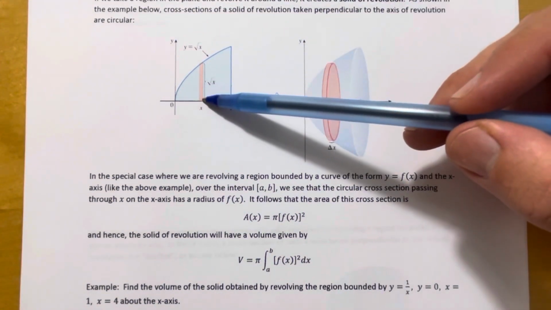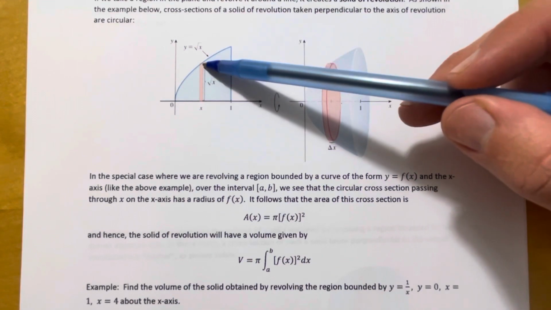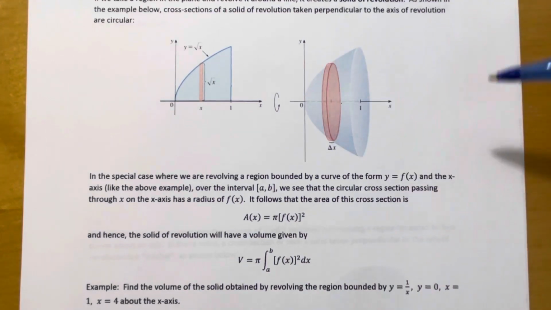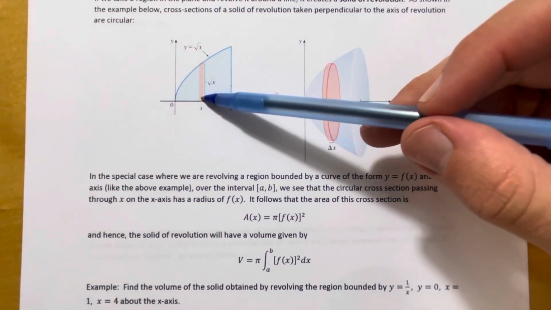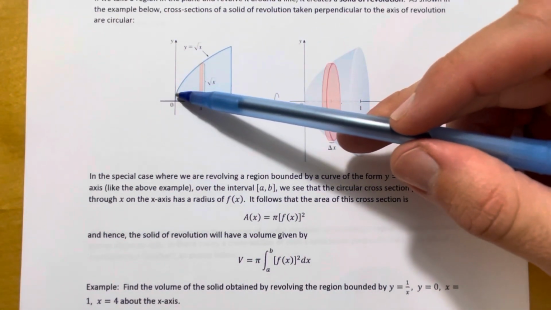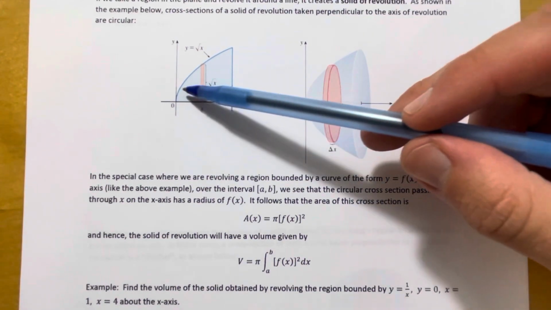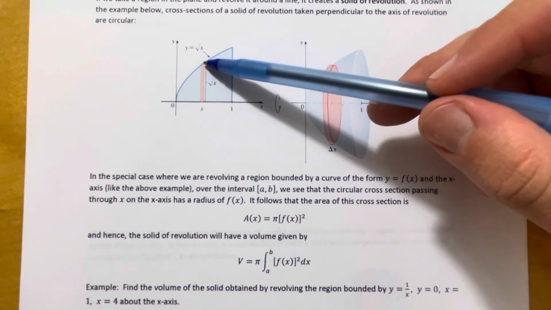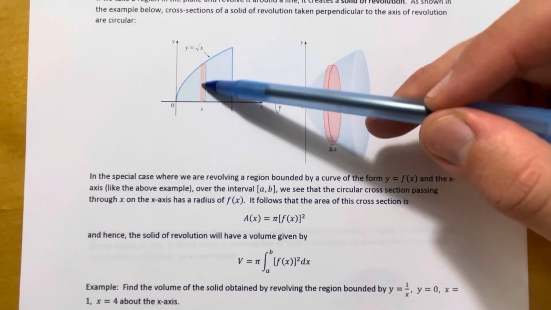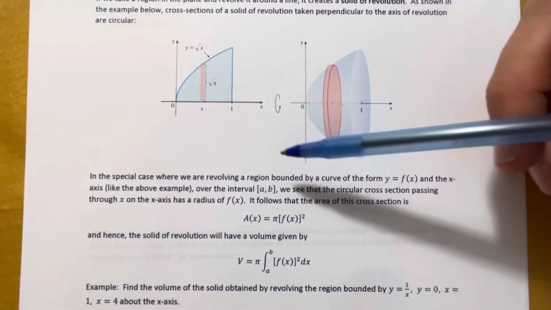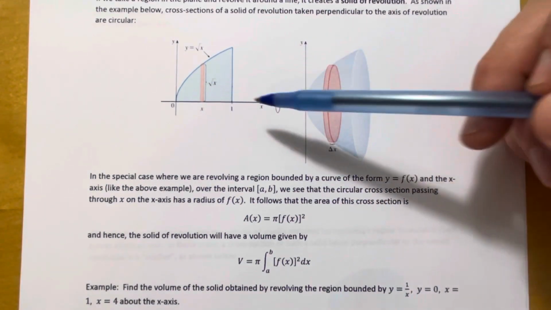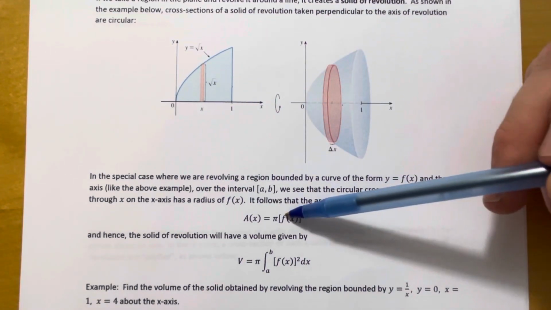Well, r would be the height of this little rectangle right here. The reason I know that is that by revolving this thing around the x-axis, that height becomes the radius of that circle. But how do we find the height of this thing? Well, in this particular example, our region was bounded by the x-axis below and a curve above. So if I find the y coordinate that I would get by plugging x into this function right here, that would give me exactly the height of that little rectangle. So the output of our function is what gives me the radius for this circle. That is f of x.